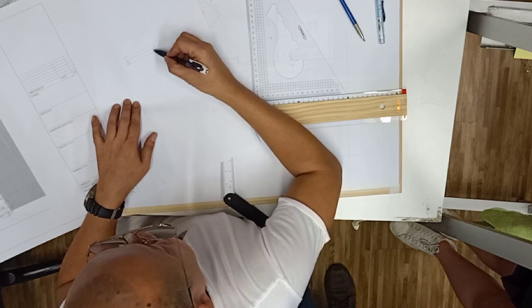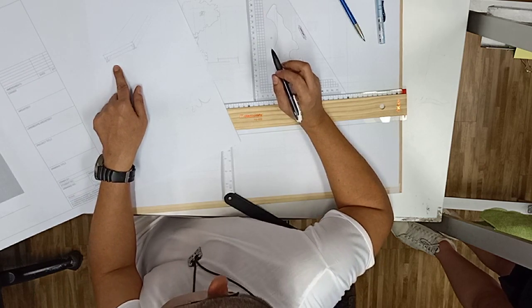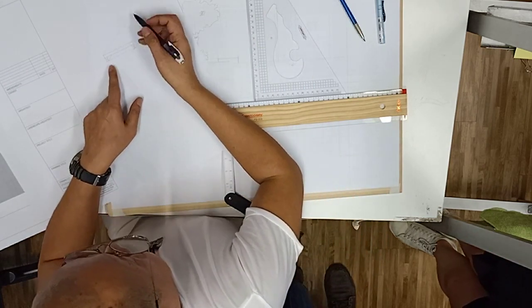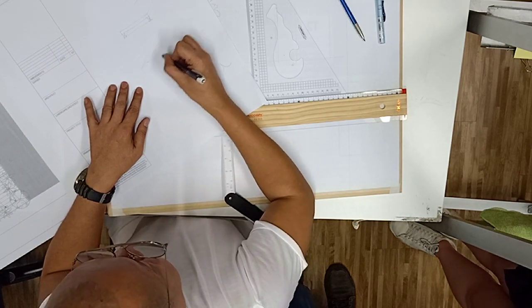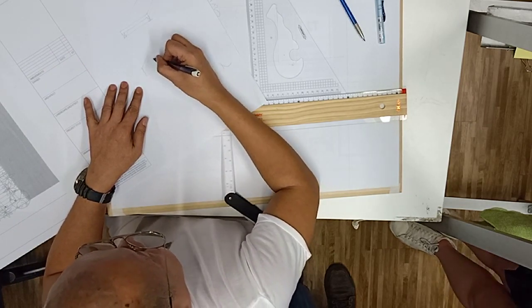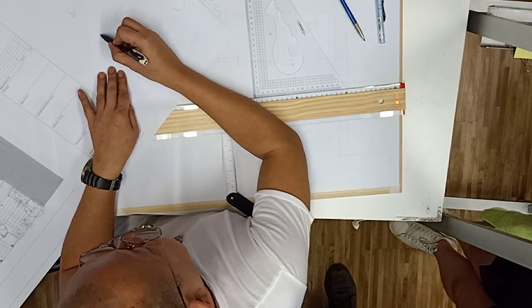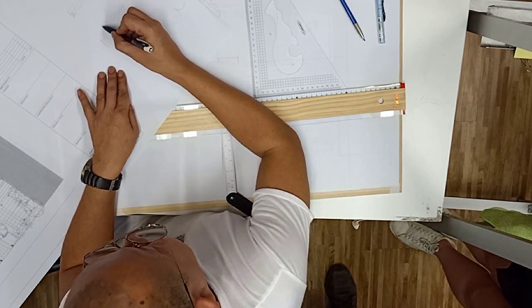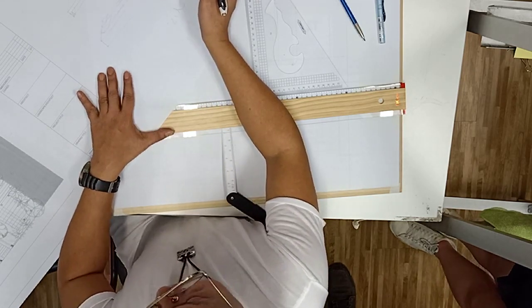Okay, then this one is the support. Can you see that? Correct? This support is basically like this. Can you see that? So that you can put the planks on top and then nail it. Do you understand that? Okay?